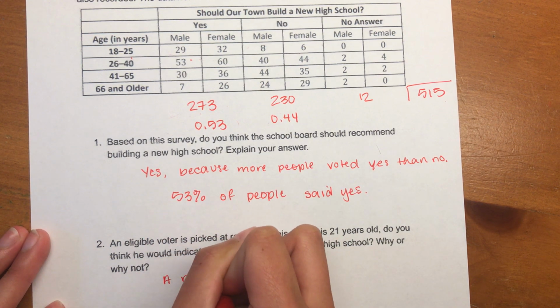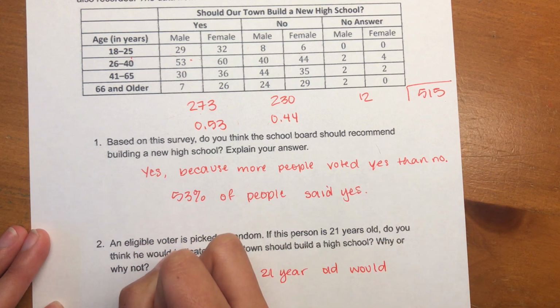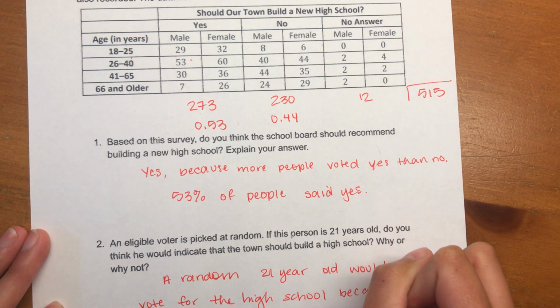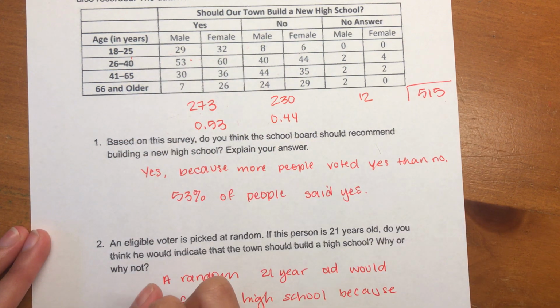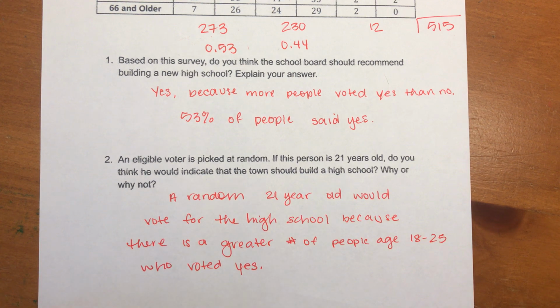I'm going to say a random 21-year-old would vote for the high school because there's a greater number of people age 18 to 25 who voted yes. So we would expect, oops, sorry, you can't see that. We would expect any random 21-year-old to vote yes. It would be a lower chance or a lower probability that a random 21-year-old would have voted no. Okay? So let's go ahead and go to the next part, number 3.